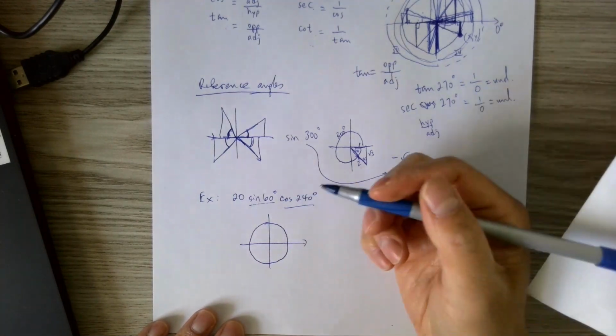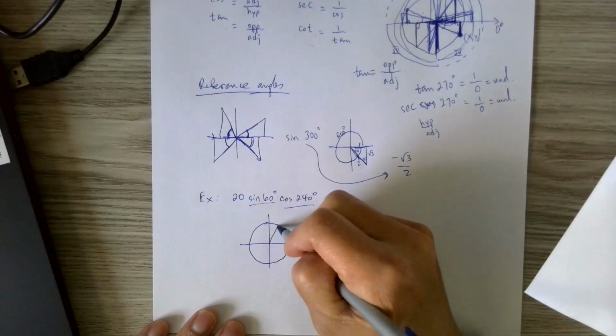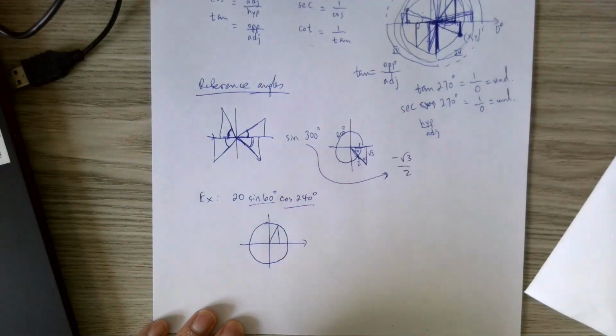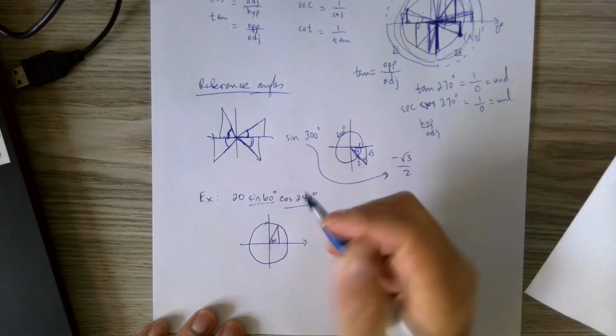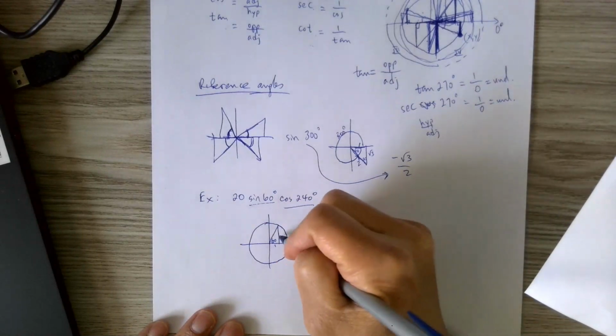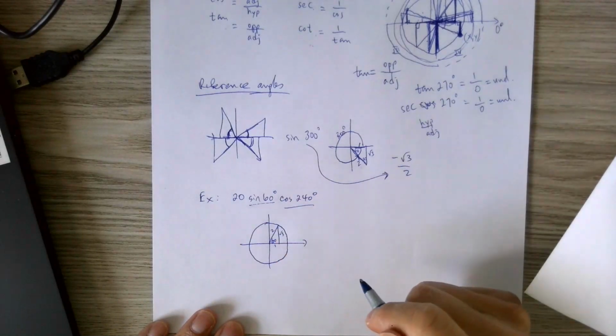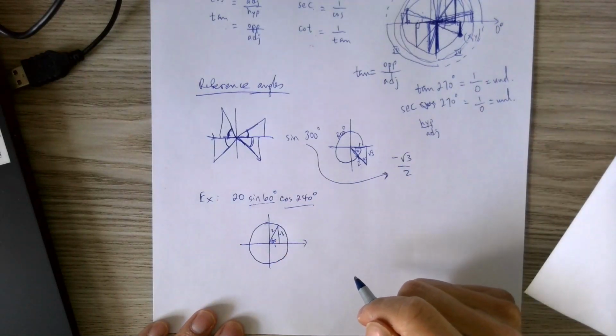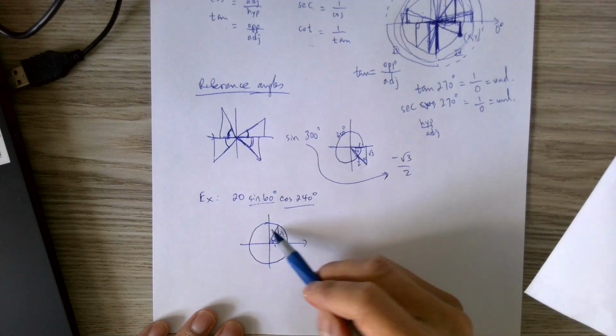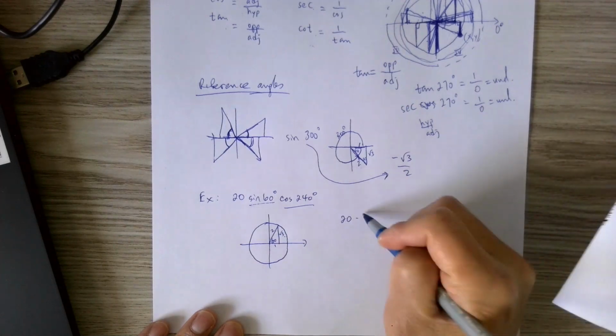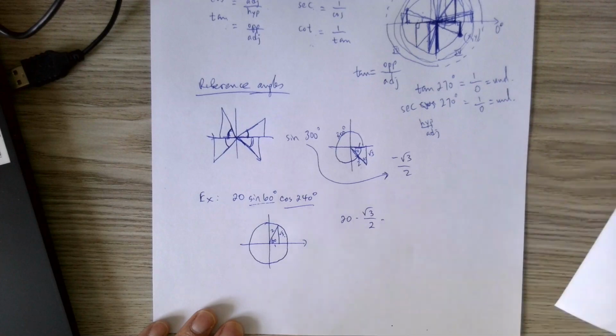Sine of 60 is in quadrant 1. It's more than 45 degrees, so I'm going to draw it like this. And 60 is my reference angle, so 1, rad 3, 2. I need the sine, so that's rad 3 over 2. So far, I have that.